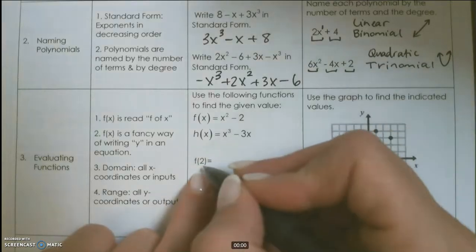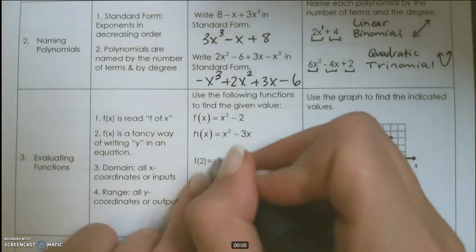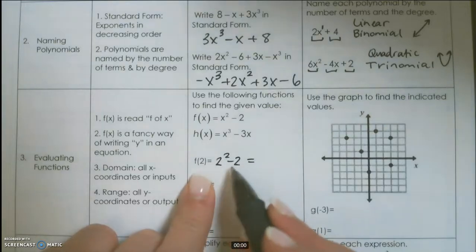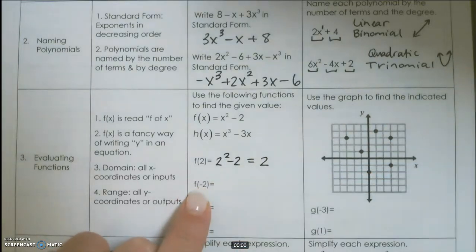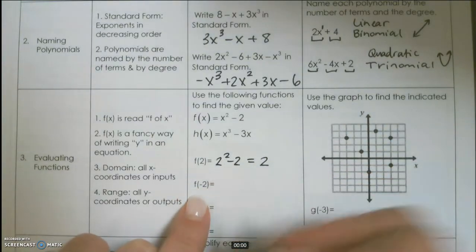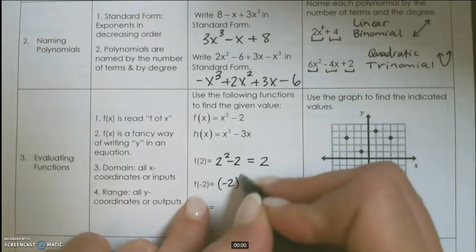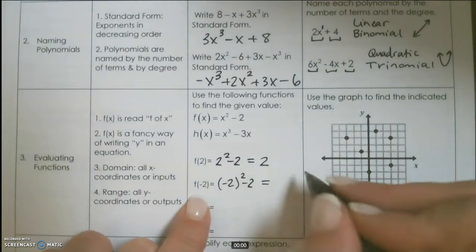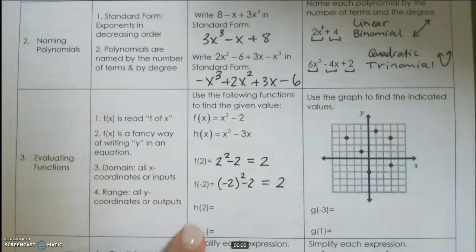So if I input 2 into f of x, f of 2, that'll be 2 squared minus 2, which is 4 minus 2, which is 2. I can input -2: -2 squared minus 2. Well, -2 squared, that's a positive 4, right? Because negative times a negative is a positive. So this would also be 2.